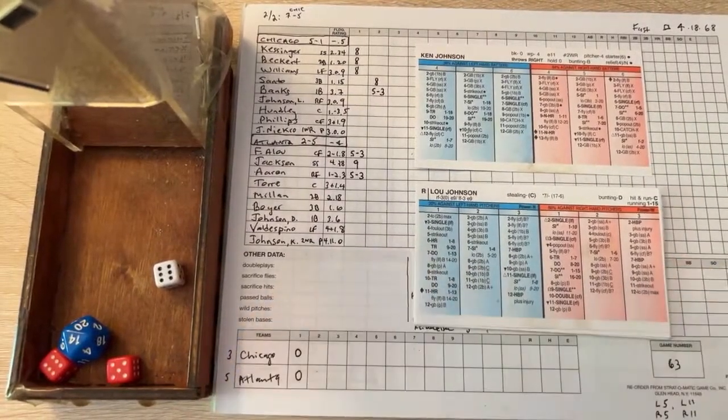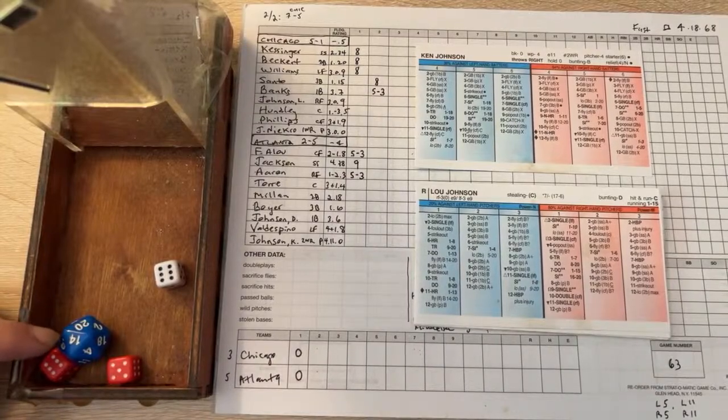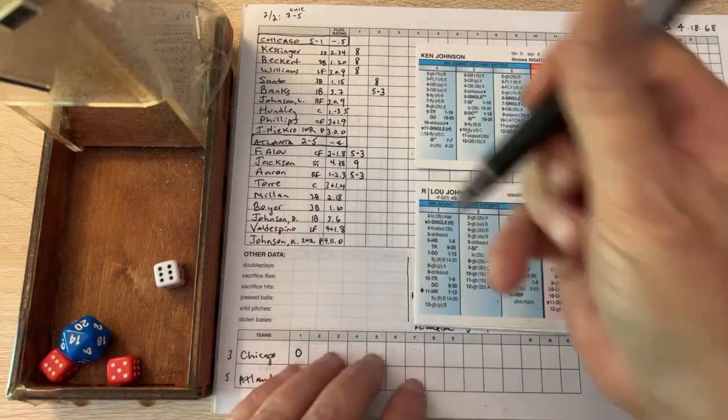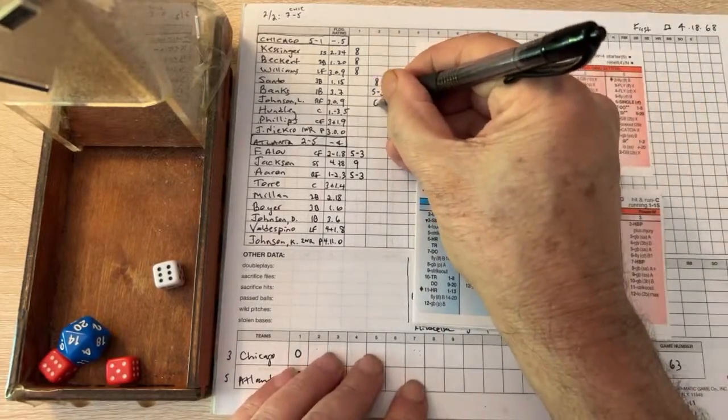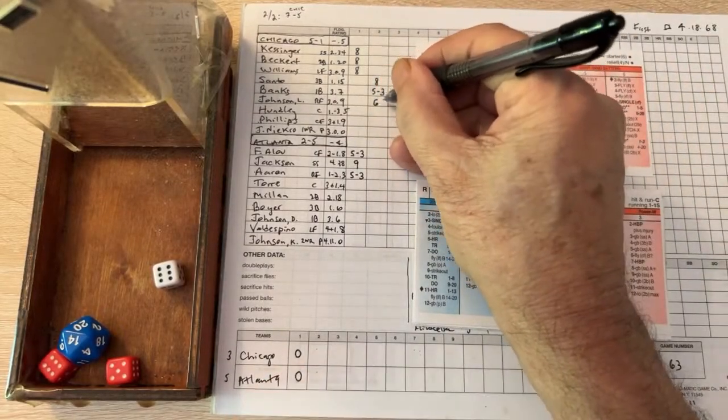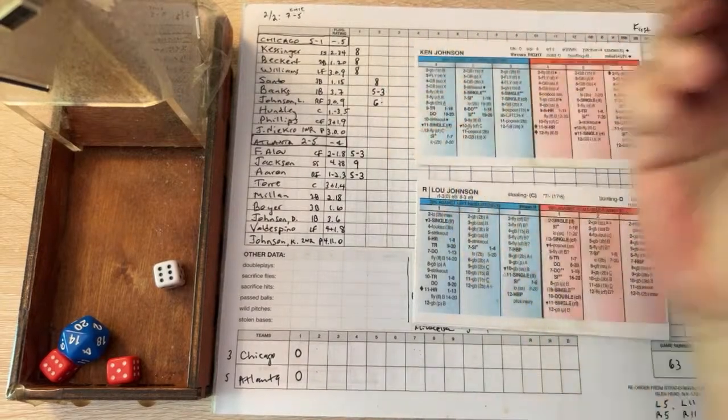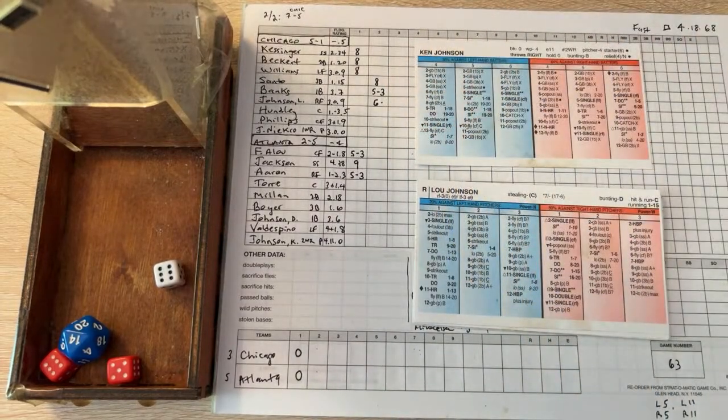So it is a single 1-3, and as you can see, here's an instance where rolling the 20 die on every roll can save you from having to roll again. We go with the 14, and therefore that's a line out to short, and the side is retired. And I put a little dot here. This is something new I've incorporated to denote that it's a line out to short.